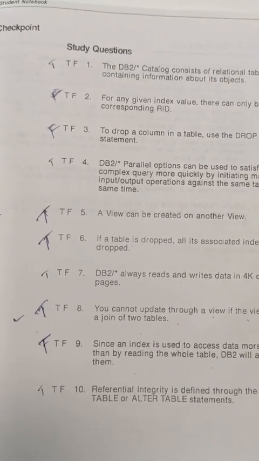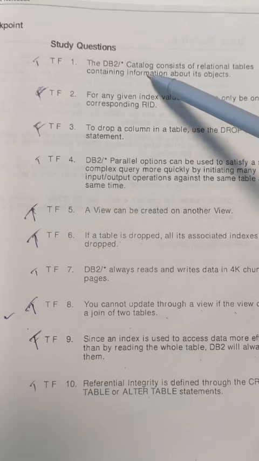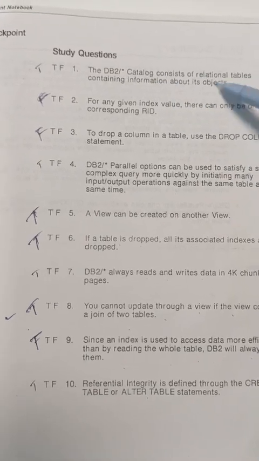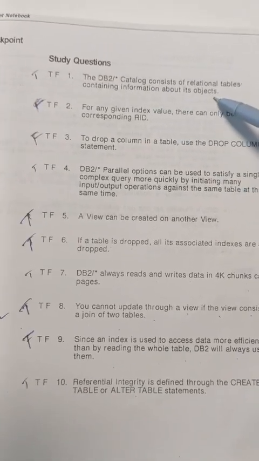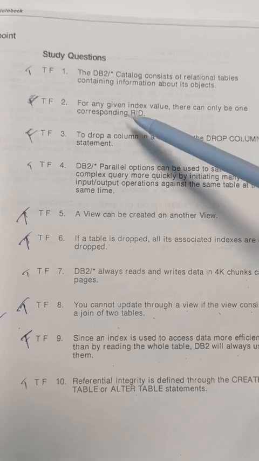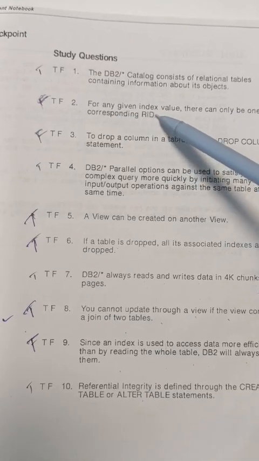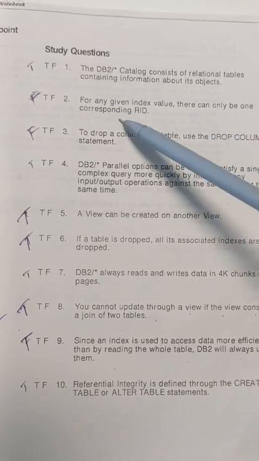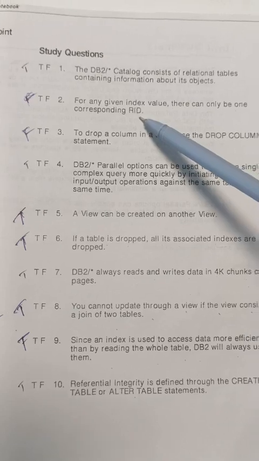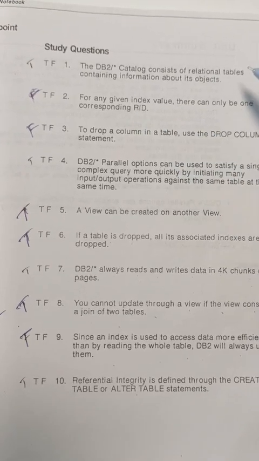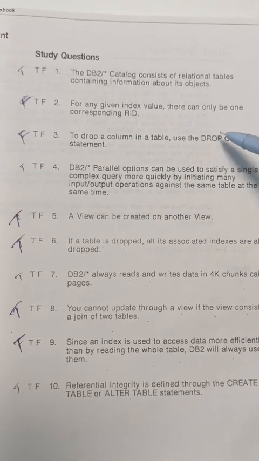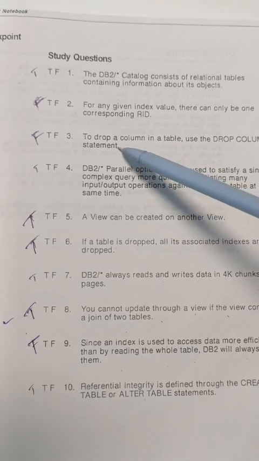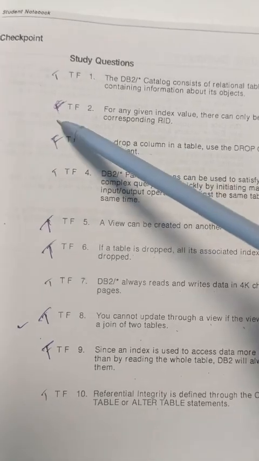We have to say true or false. The DB2 catalog consists of relational tables that contain information about the objects. Yes, true. Next question: for any given index value, there can be only one corresponding RID value. No, we can have multiple RIDs for one index value. So here it is false.